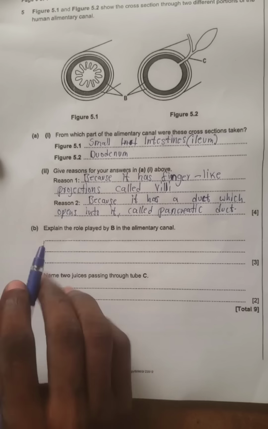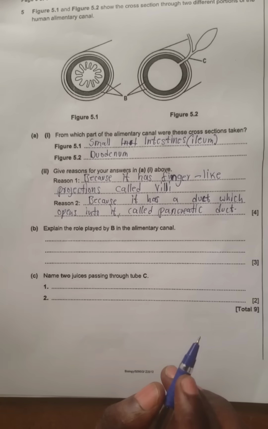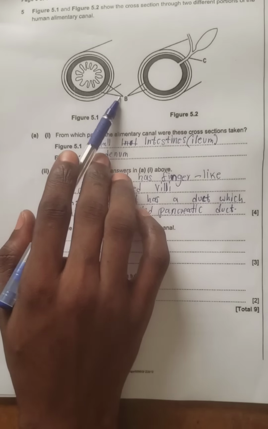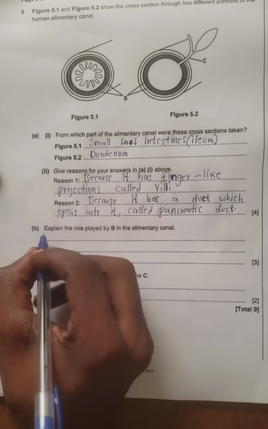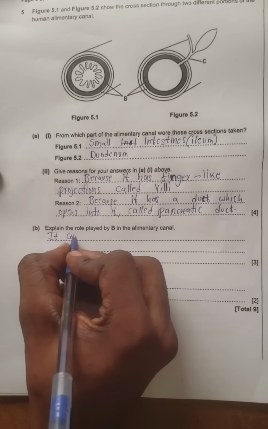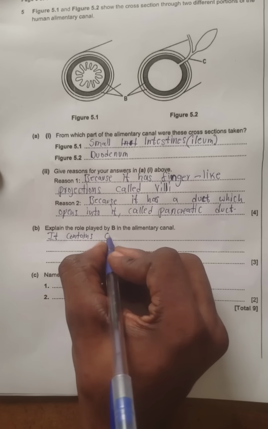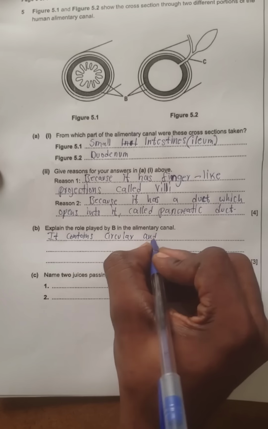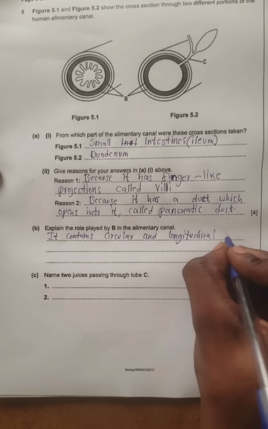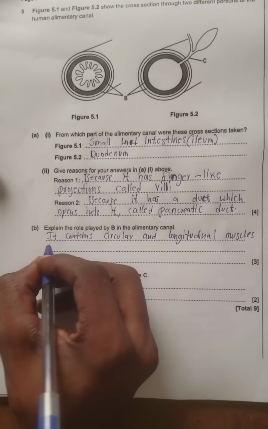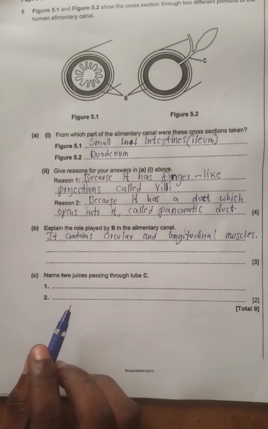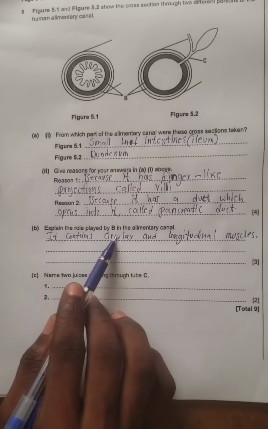So now let's write here. When explaining, you should take note of the way I'm explaining here, because this is 3 marks. You start by naming what this part B is. So you tell them part B contains circular and longitudinal muscles. You can end here for the first point. They will give you a mark knowing that you know what you are talking about. These are made up of 2 muscles, longitudinal and circular.